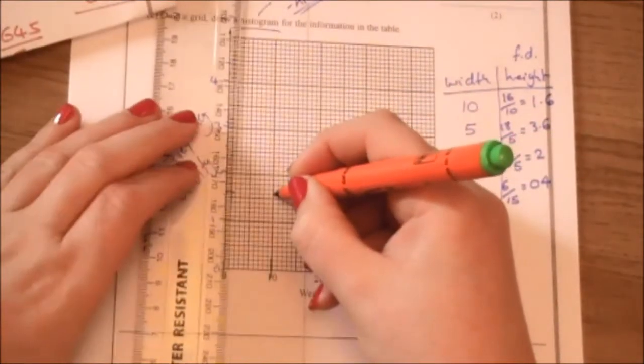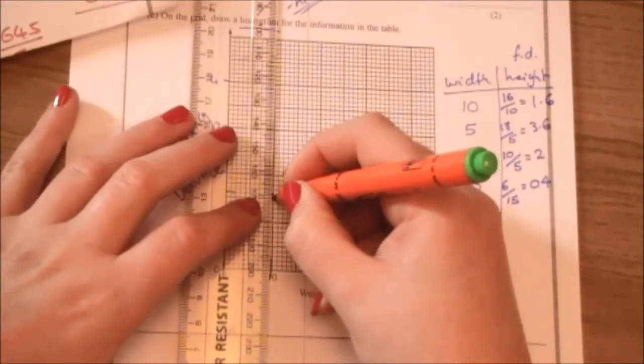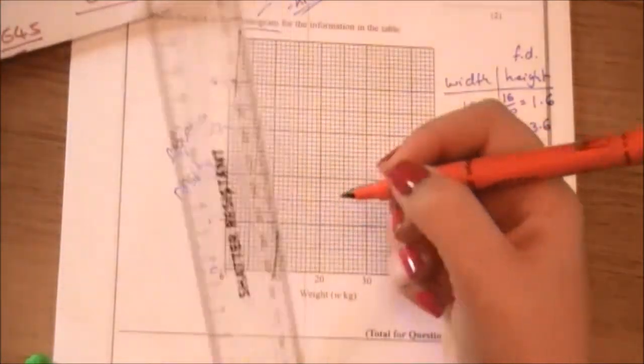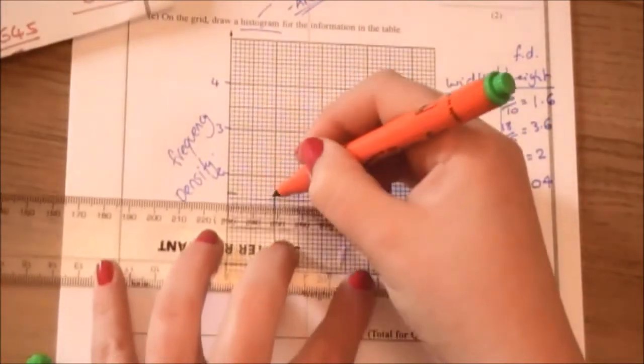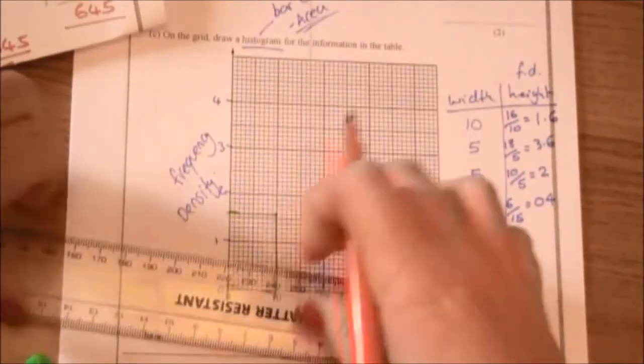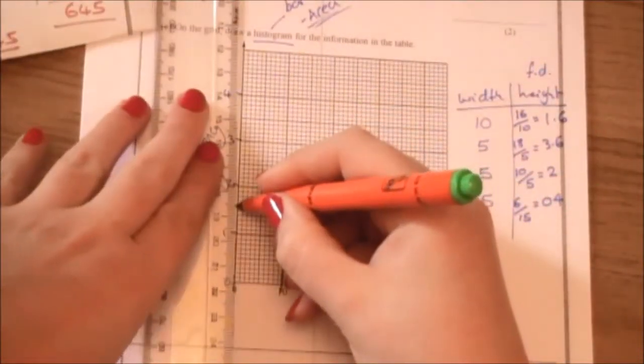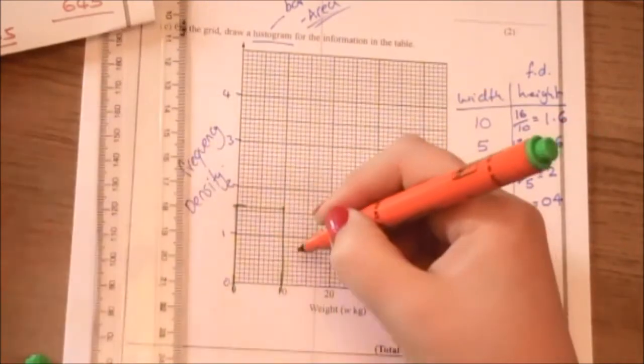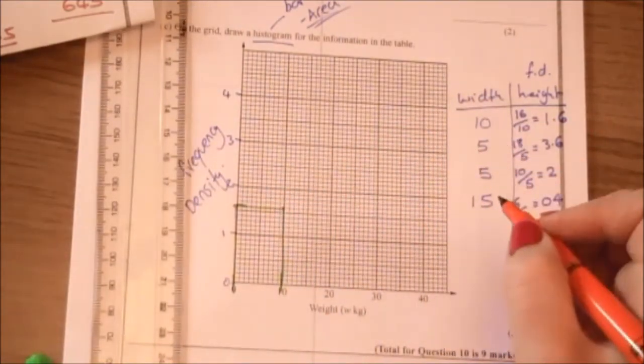You use a ruler and a pencil to draw a graph. That's not going to show on the camera, so I have to use pen. So there's my first bar, width of 10, height of 1.6.